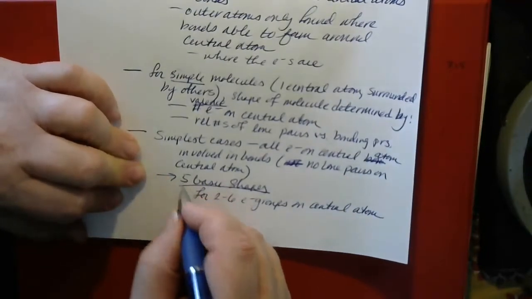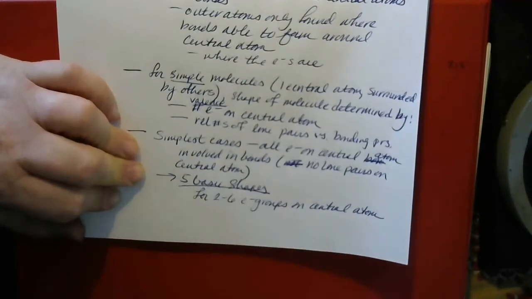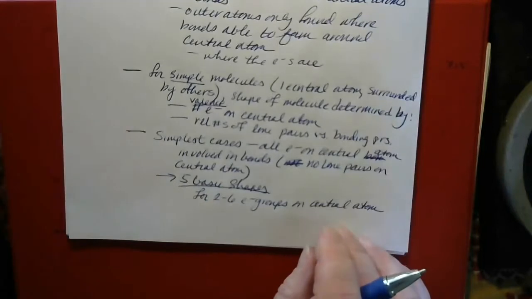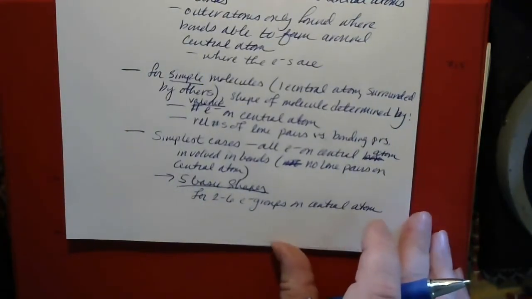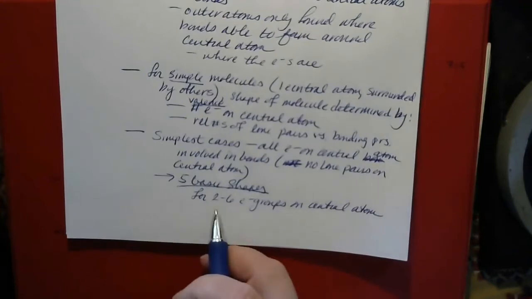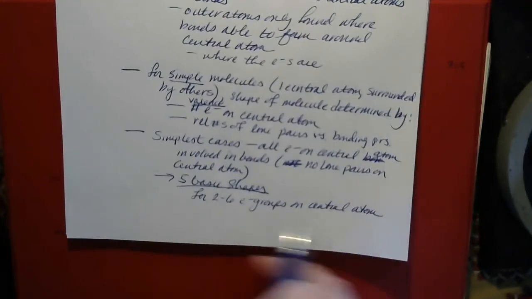Because when you get beyond the five basic shapes, they get pretty complicated, and you get large, complicated molecules, and there aren't really that many molecules of those types anyway. So we're going to look at anywhere from 2 to 6 electron groups on the central atom.